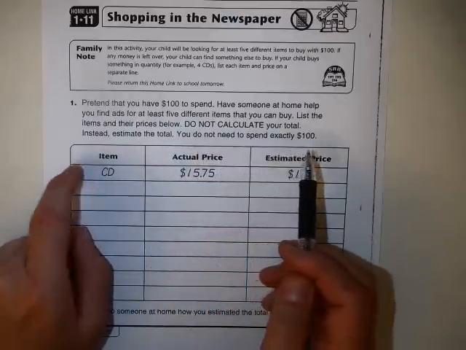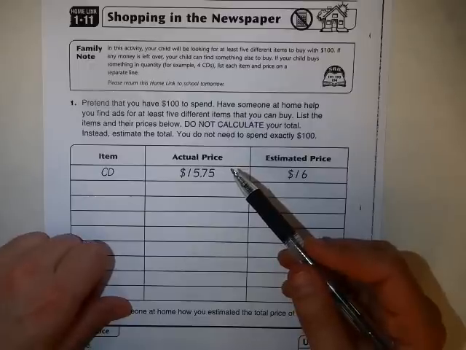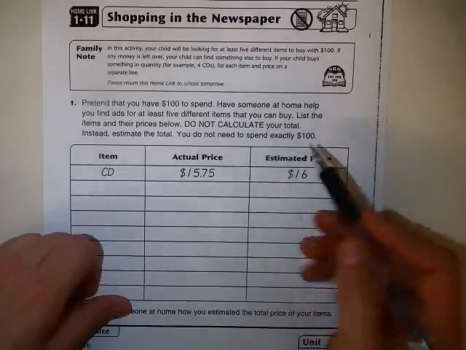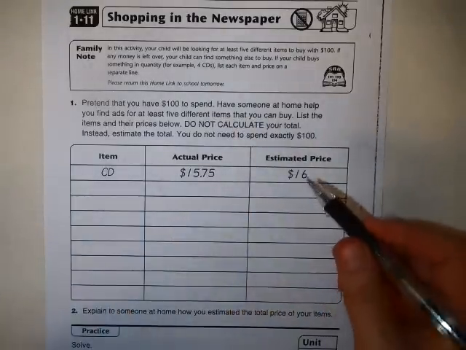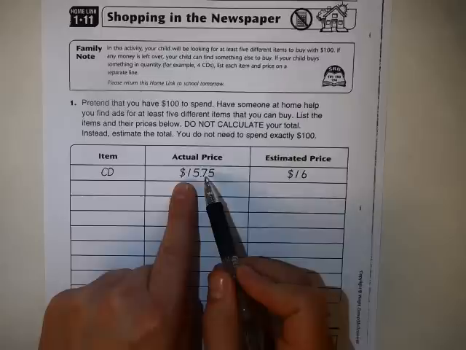It says instead estimate the total. You do not need to spend exactly $100. If you want to add up your total, that's perfectly okay with me. You may add. Okay, this says don't, but I'm okay if you do. All right, either is fine.